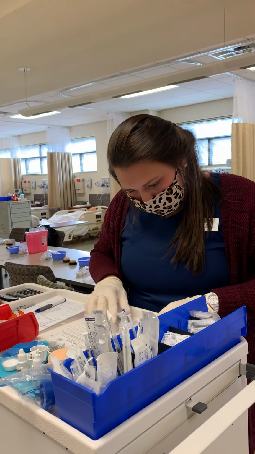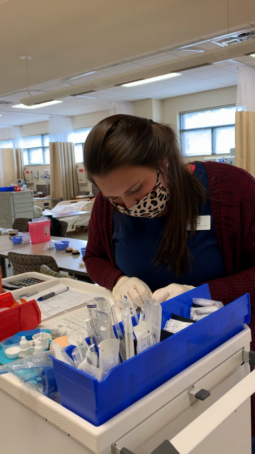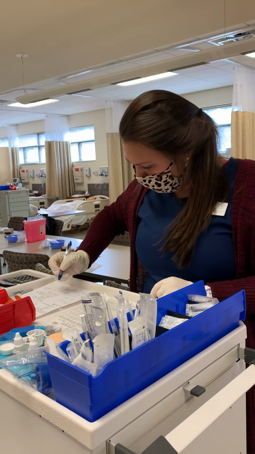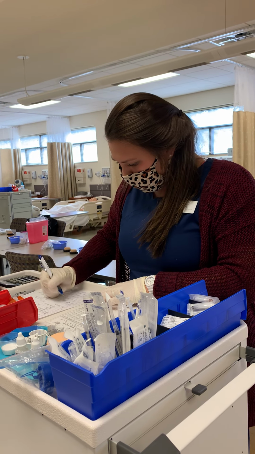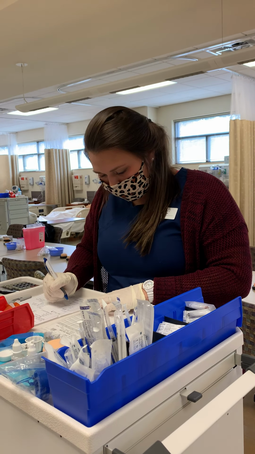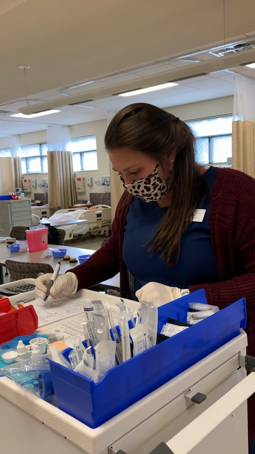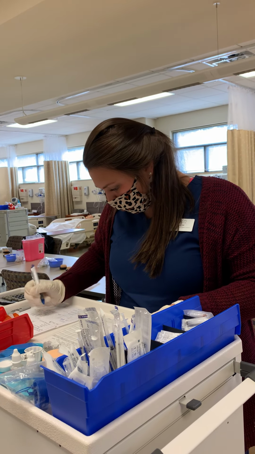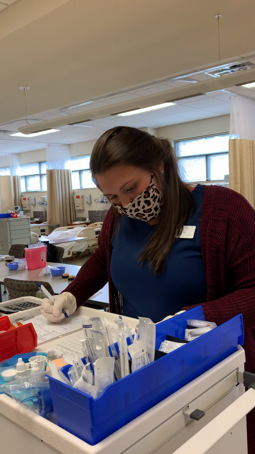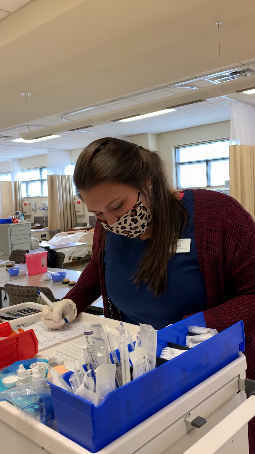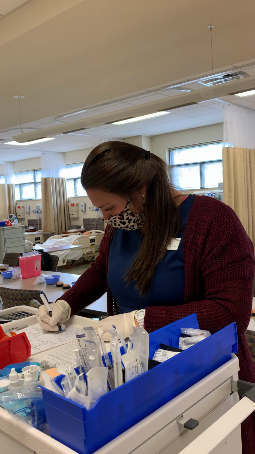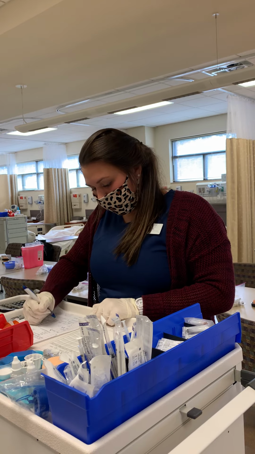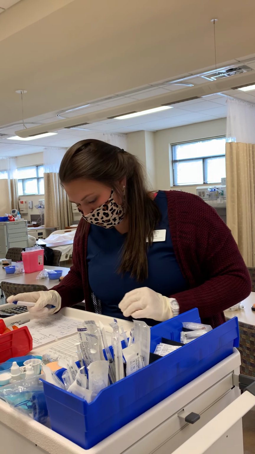All right, her blood glucose is 250. So you have 250 minus 100 divided by 3. That's going to be 150 over 3. So the regular insulin is going to be 5 units. The NPH is going to be 6 units. So we have 5 units of regular insulin and 6 units of NPH.